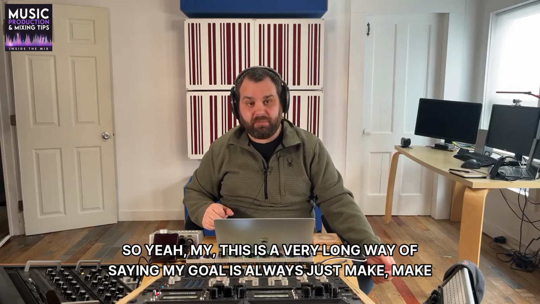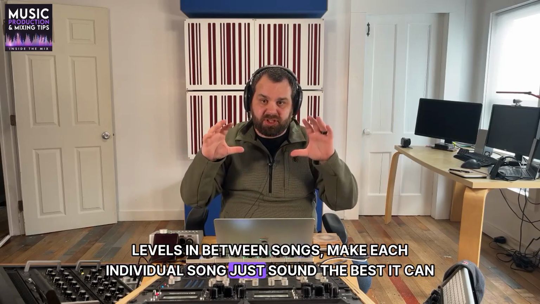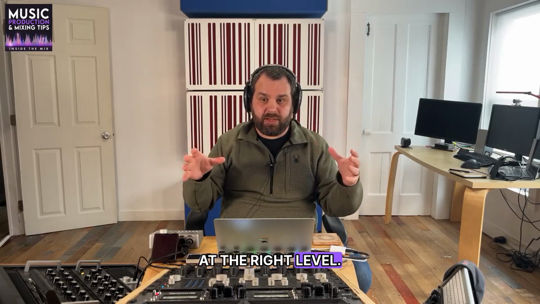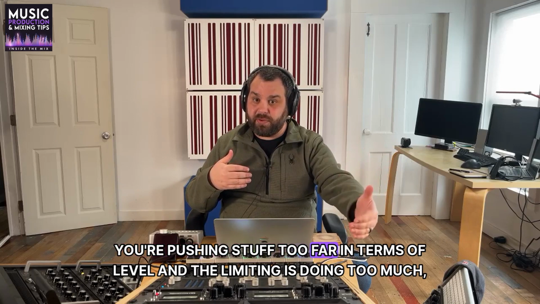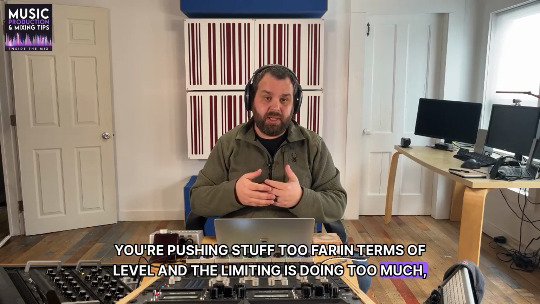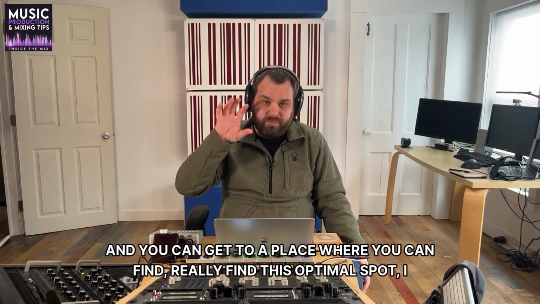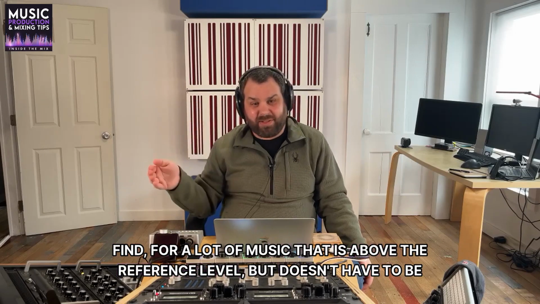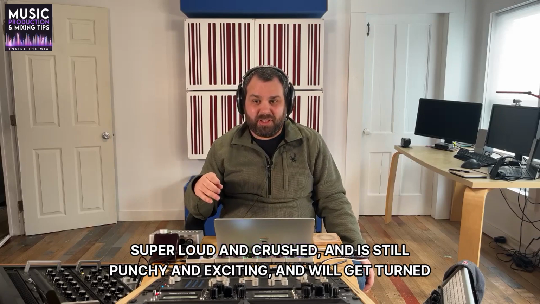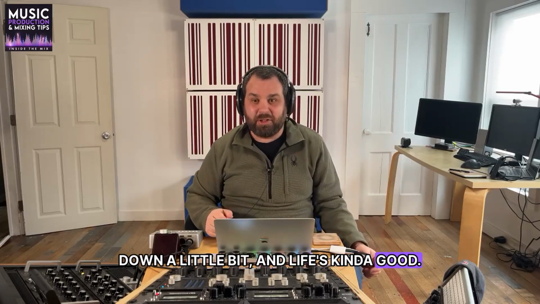So yeah, this is a very long way of saying my goal is always just make levels in between songs, make each individual song just sound the best it can at the right level. And again, if you integrate the loudness matching thing to understand when you're pushing stuff too far in terms of level and the limiting is doing too much, it really simplifies a lot. And you can get to a place where you can really find this optimal spot, I find, for a lot of music that is above the reference level, but doesn't have to be super loud and crushed, and is still punchy and exciting, and will get turned down a little bit, and life's kind of good.